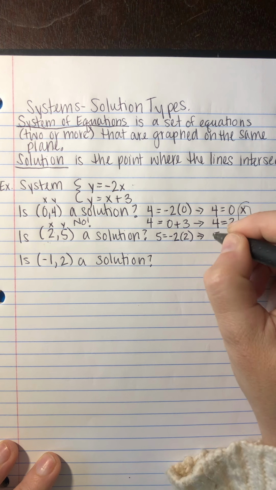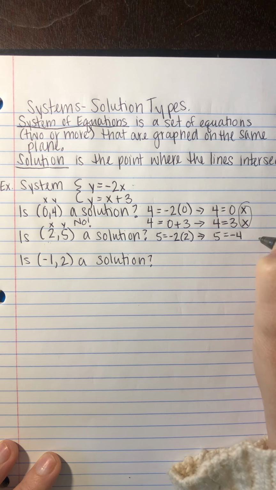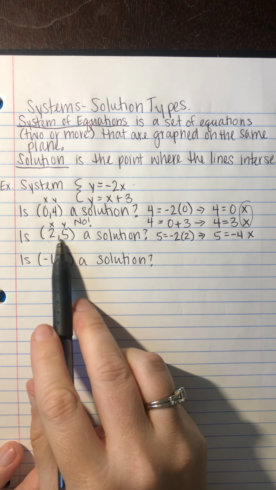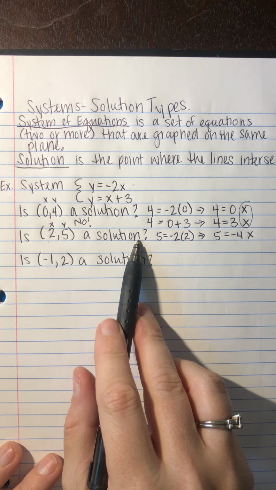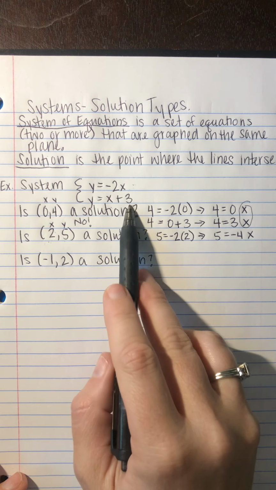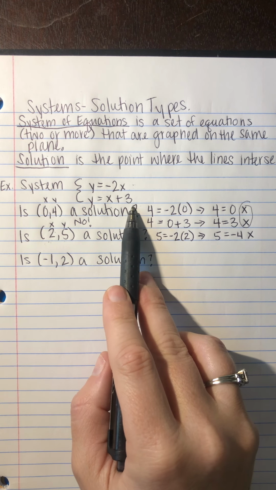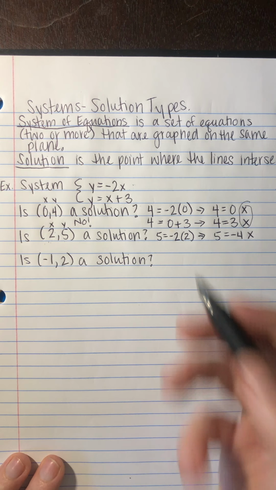And we're going to end up with 5 equals negative 4. So again, this one doesn't work, which tells us this already cannot be a solution because it would have to be located on both lines to be the point of intersection. But we'll test the second one out just in case.